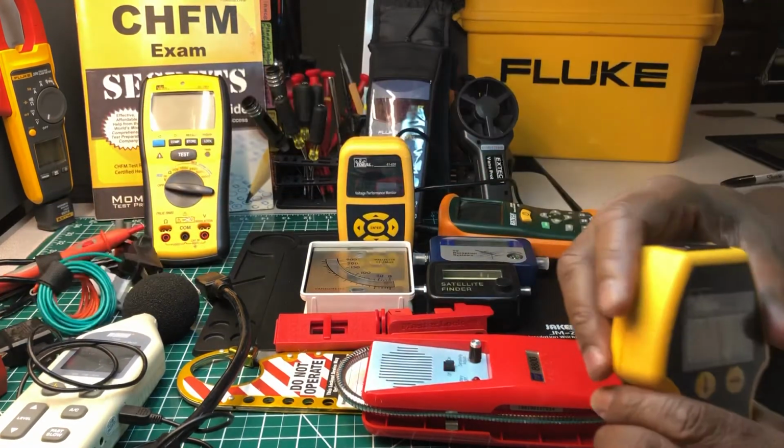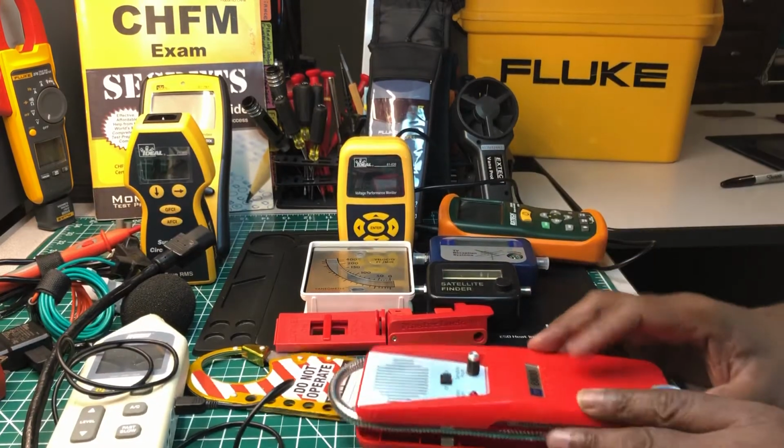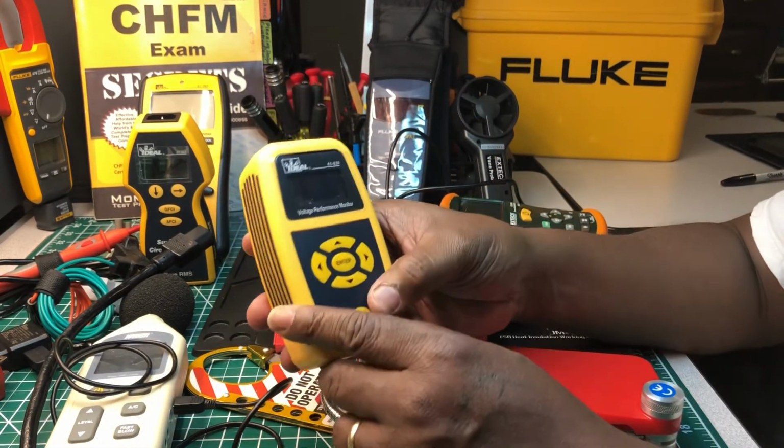And that's what that's for. Now, let me just put them on the side, get it out of the way. This is a voltage performance.